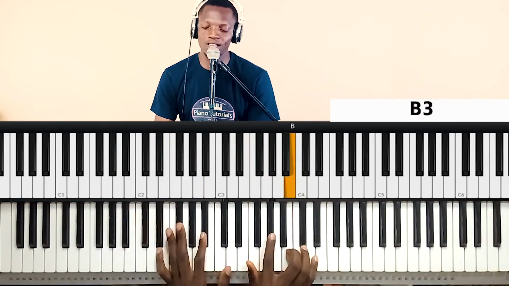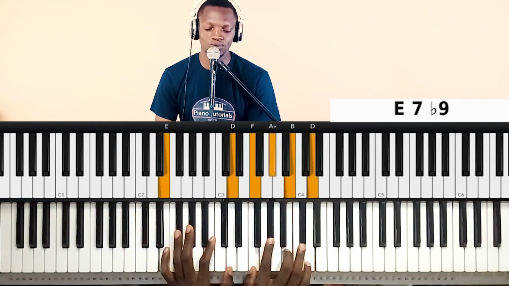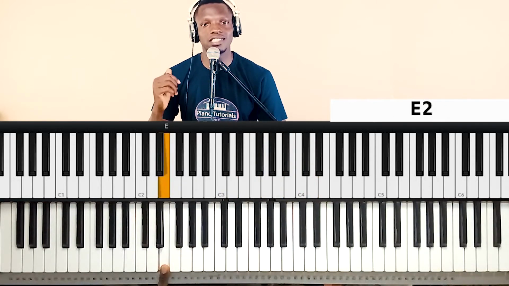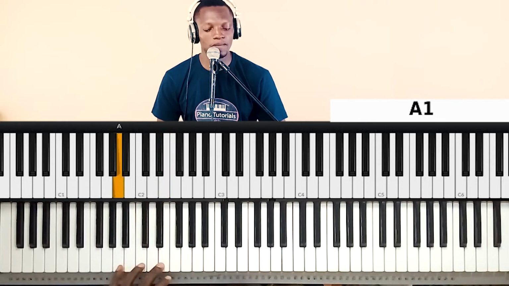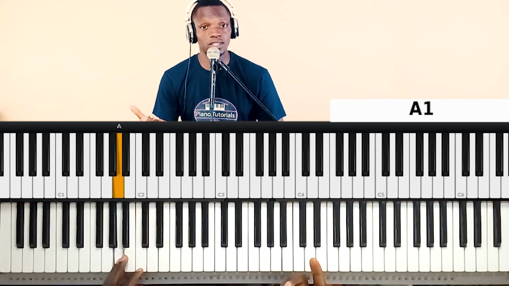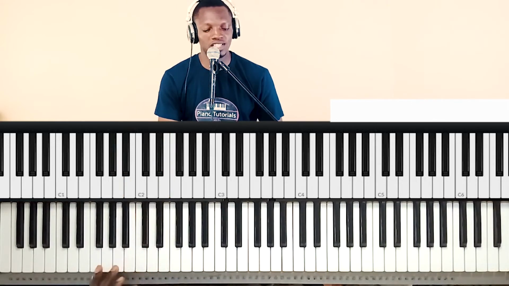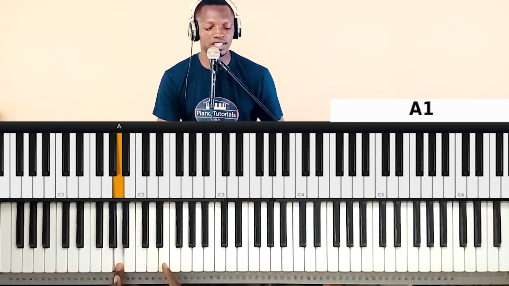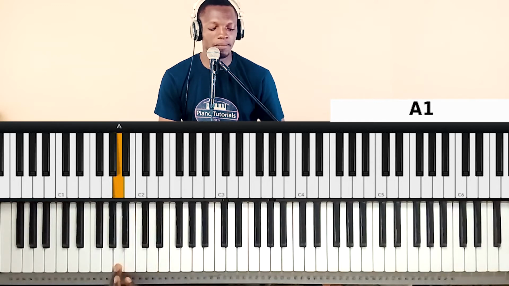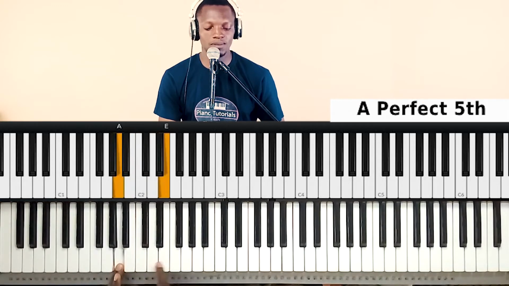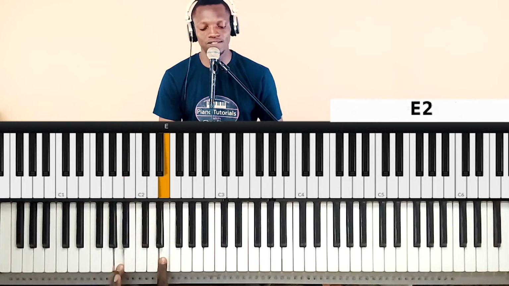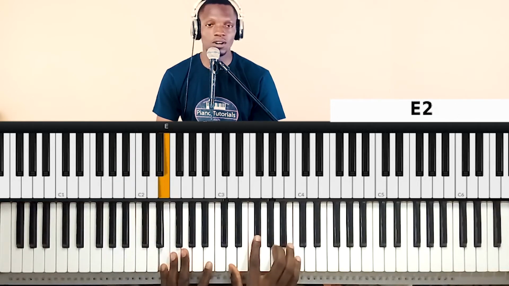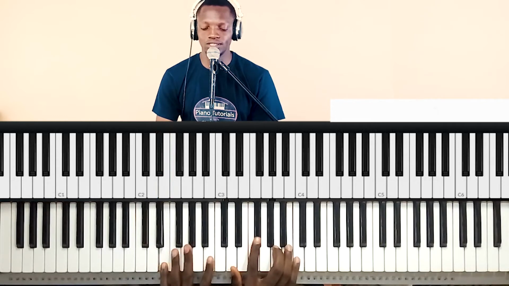Now you might ask, why did I use the E7 flat 9 chord? The reason is because the E is the secondary dominant passing to A. I told you secondary dominant is the 5th chord of the destination chord. So the destination chord is the A. What's the 5th degree in the key of A minor? La ti do re mi, 1 2 3 4 5. This is E.